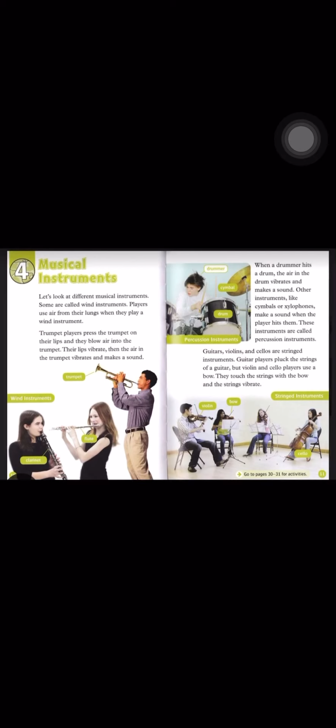Chapter 4. Musical instruments. Let's look at different musical instruments. Some are called wind instruments. Players use air from their lungs when they play a wind instrument. Trumpet players press the trumpet on their lips and they blow air into the trumpet. Their lips vibrate, then the air in the trumpet vibrates and makes a sound.